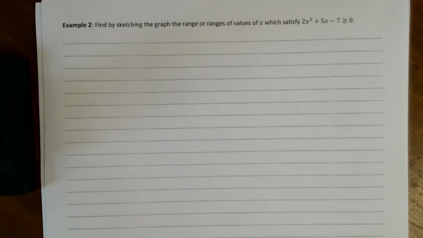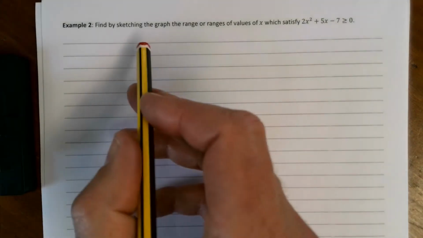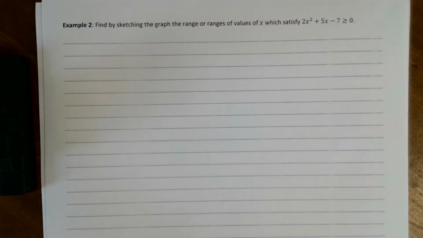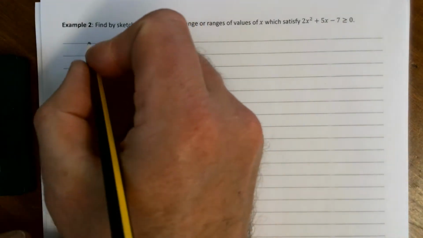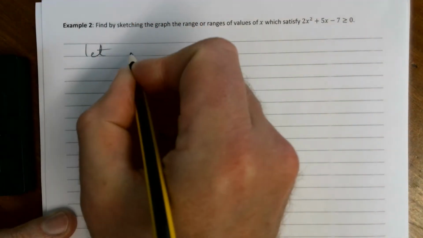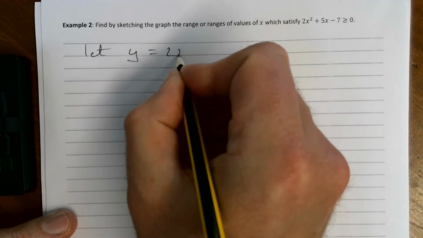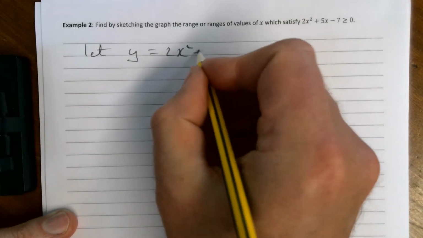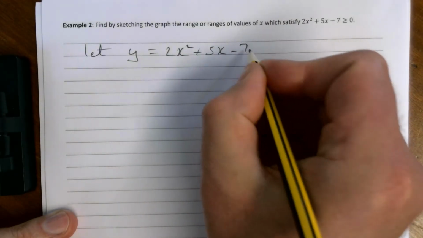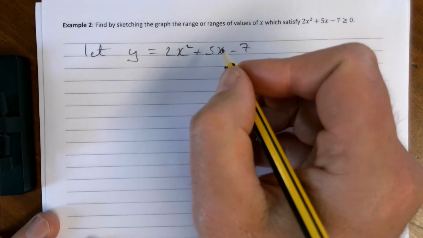This is GCSE Further Maths. We're on pure chapter 2 and we're looking at quadratic inequalities. So we're going to solve this one by looking at the graph. And we are first of all going to let y equal 2x squared plus 5x minus 7.